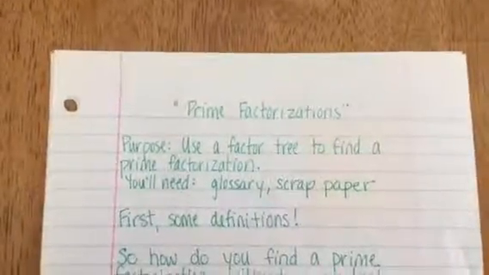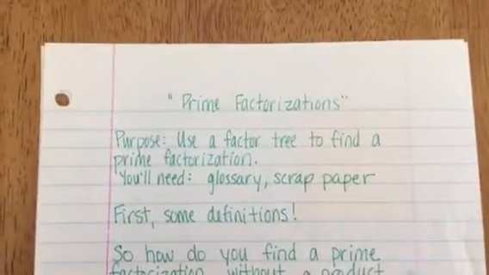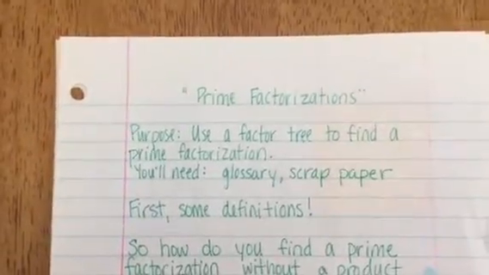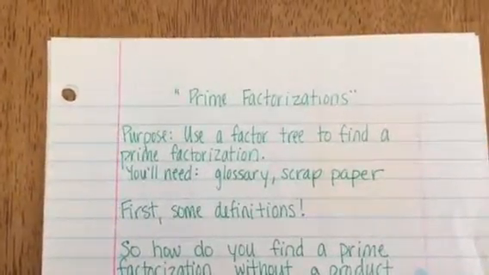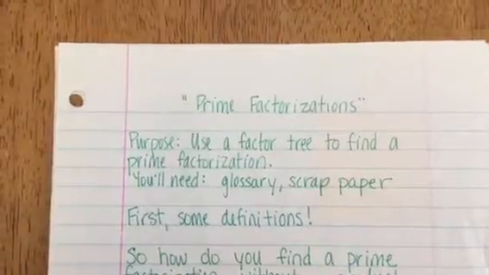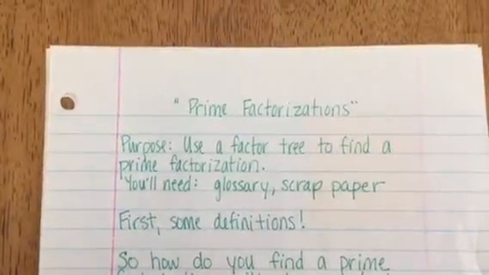Hi class, today's video is called Prime Factorizations, and the purpose is to show you how to use a factor tree to find a prime factorization. So for today, you're going to need your glossary and also some scrap paper and a pencil.